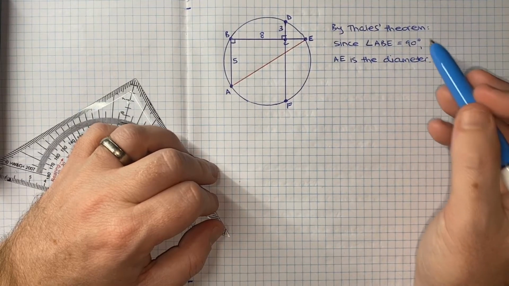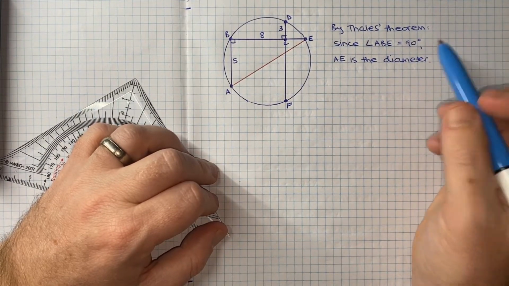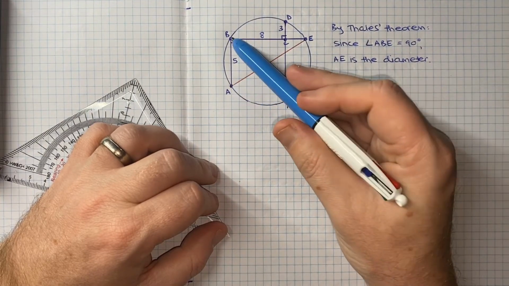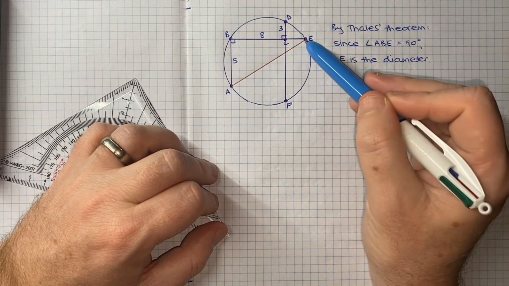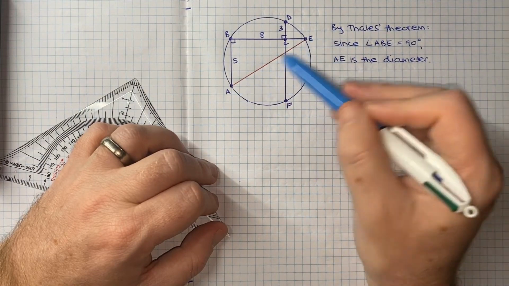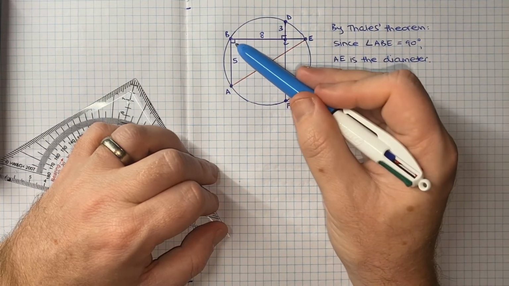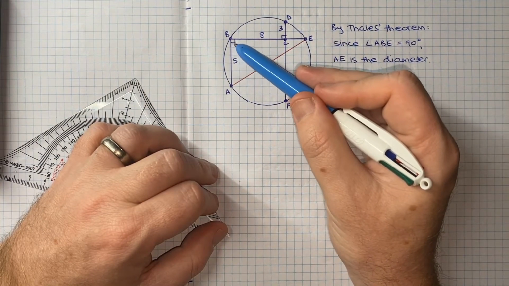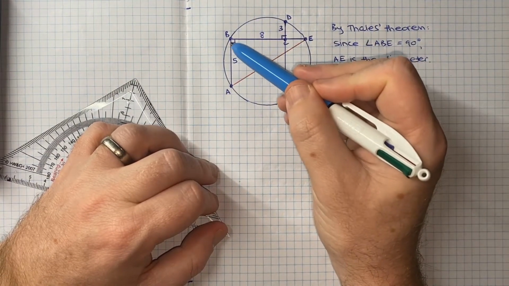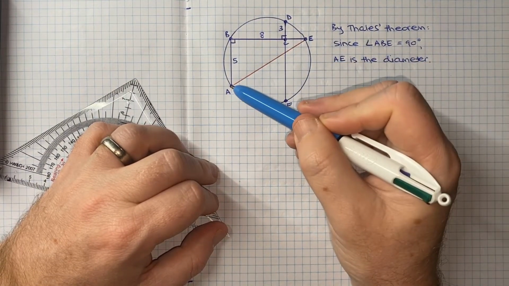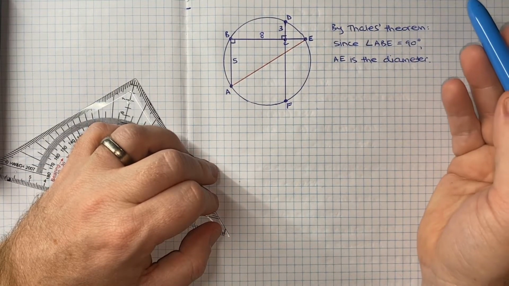Usually it's explained as: if you have 3 points on a circle, and AE in this case is the diameter, then ABE must be a 90 degree angle. But we're doing the reverse. We know this is a 90 degree angle, therefore AE must be the diameter. It works in both directions.